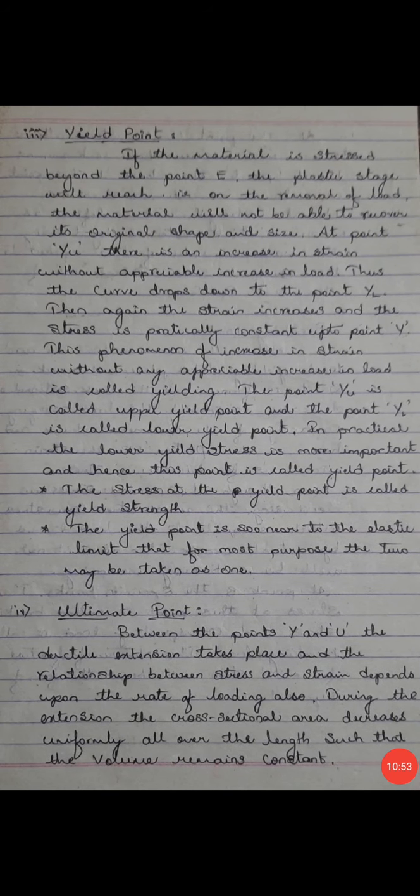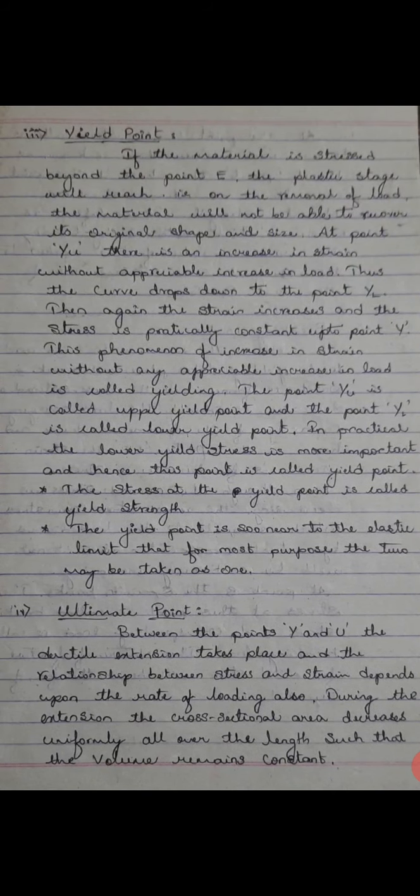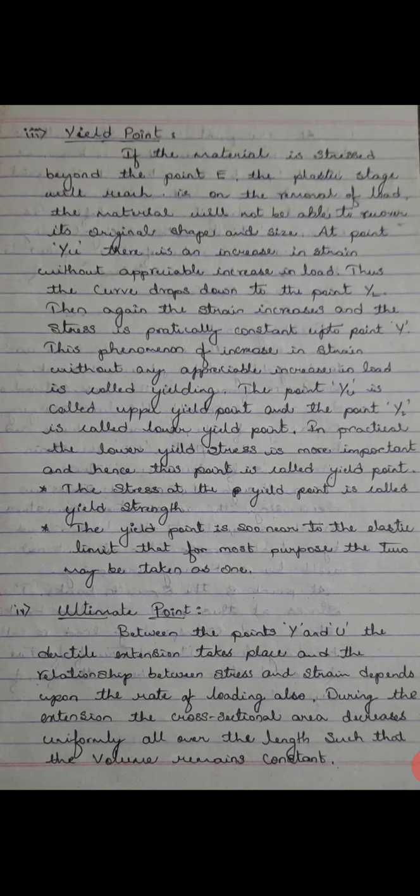Next, the yield point. There are three different yield points: YU, YL and Y. If the material is stressed beyond the point E, the plastic stage is reached, that is, on removal of the load, the material will not be able to recover its original shape and size. At the point YU, there is an increase in strain without appreciable increase in load.